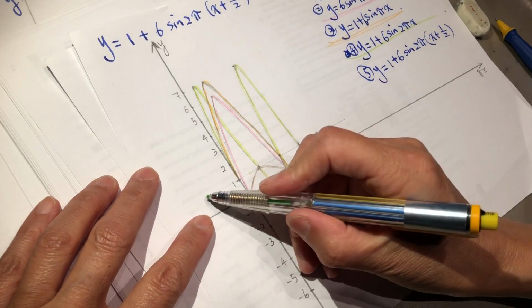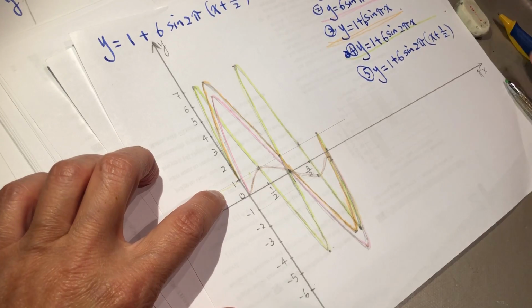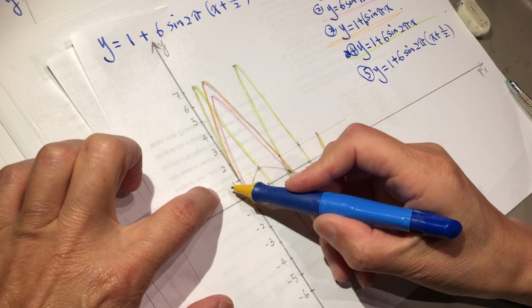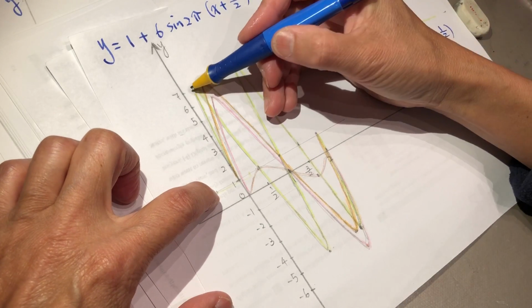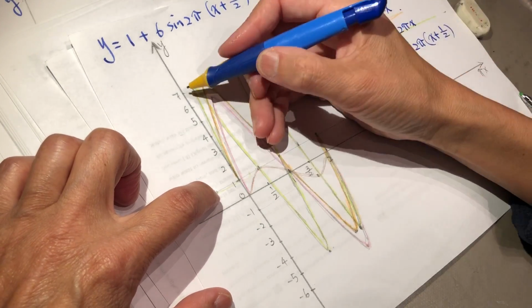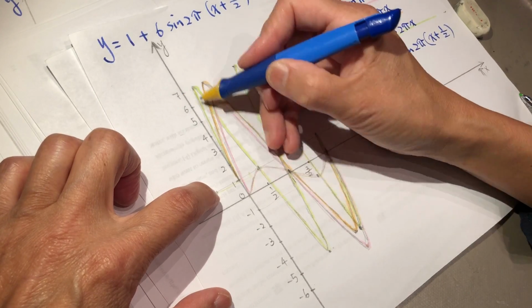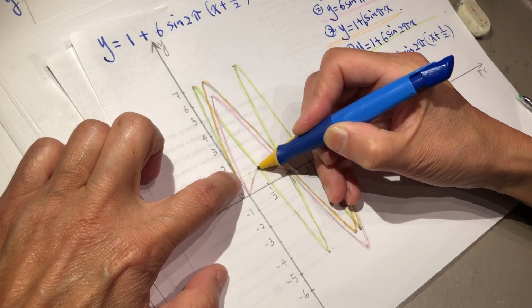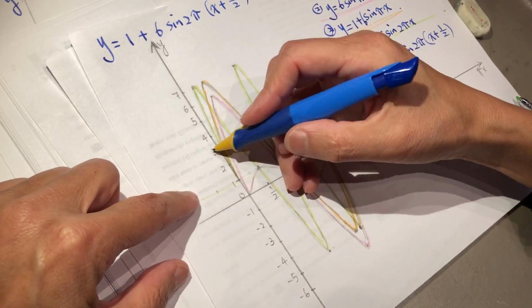So it means it goes half, goes ahead. It is exactly the same graph, but half ahead. If you know it, when you go here, it is reflecting each other.